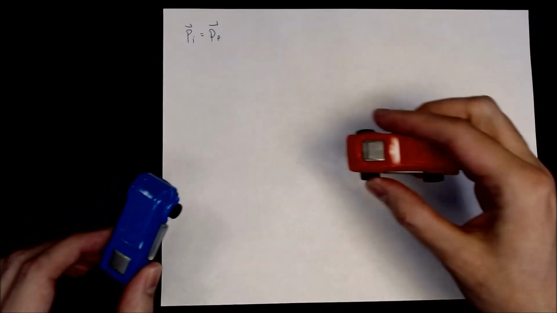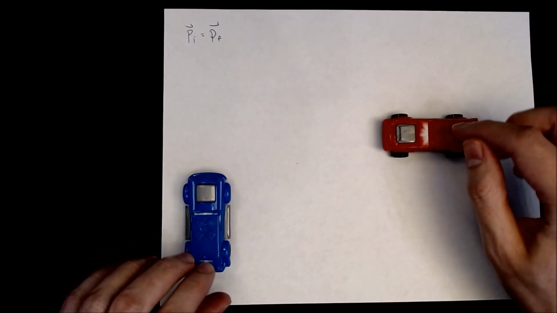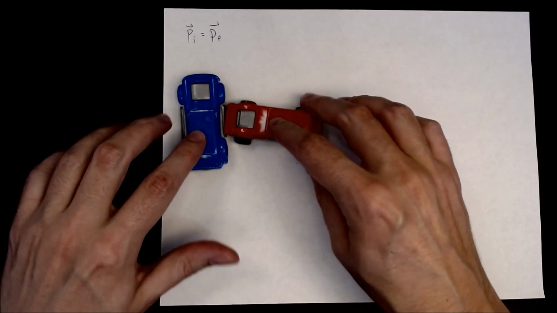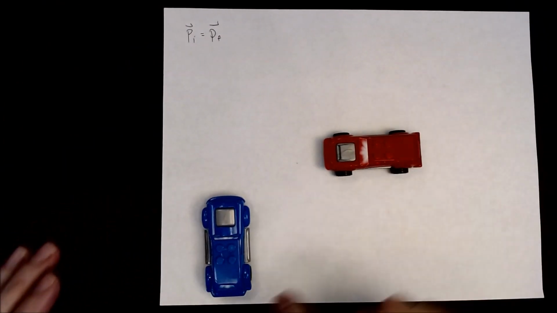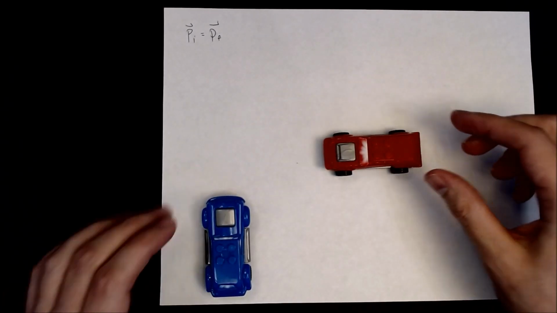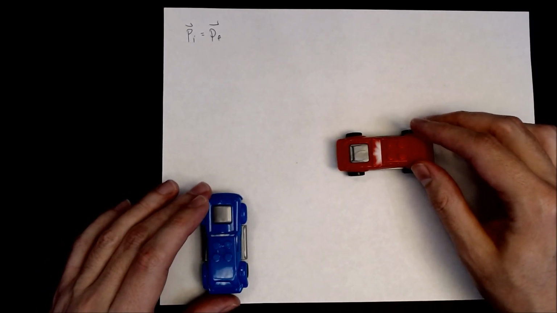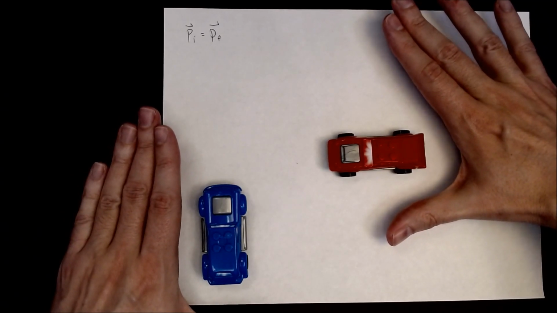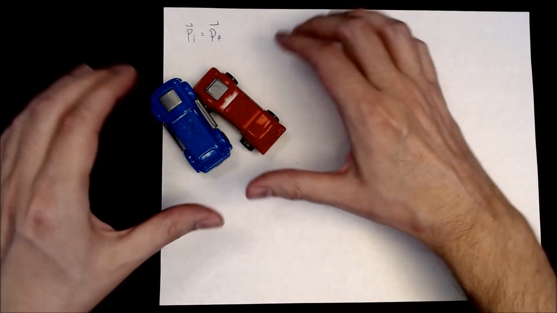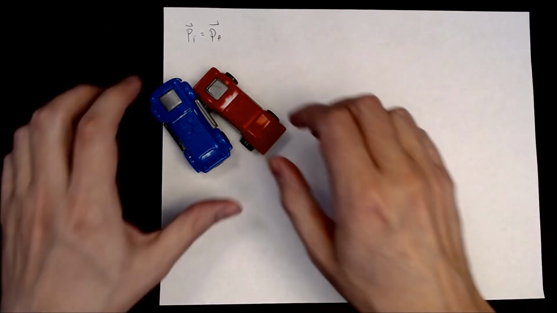This is true of any system of objects. You can have a system, for example, of 2 cars that collide. If they collide, they're going to go off together somehow, and you can define the 2 cars together as being part of one system. So the momentum of the entire system of the 2 cars together before the collision and after the collision should be the same momentum.